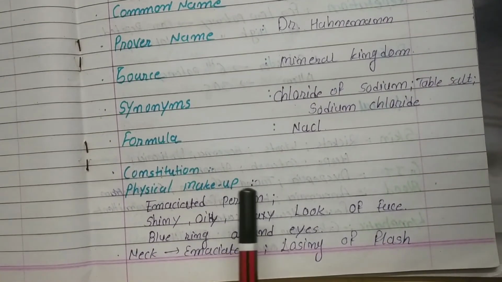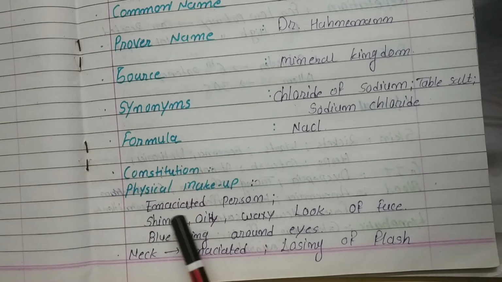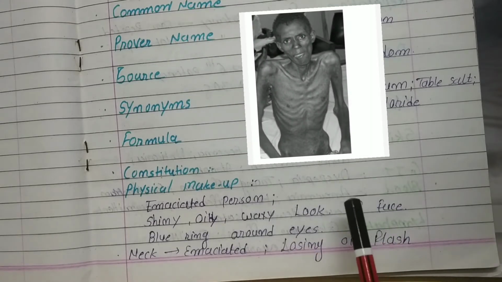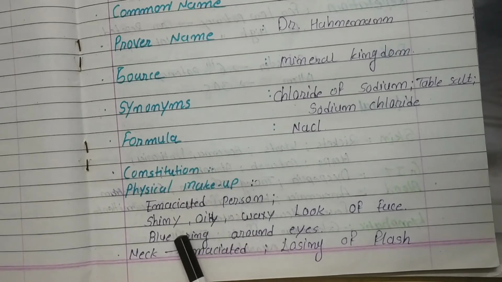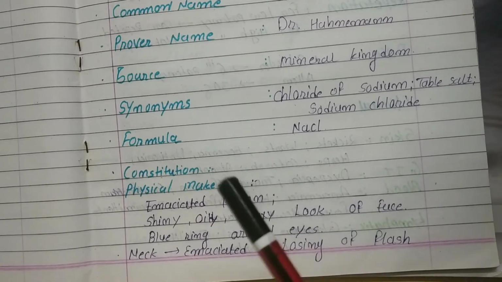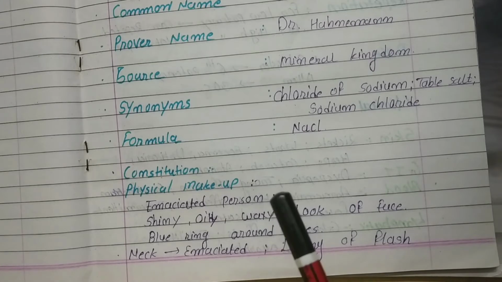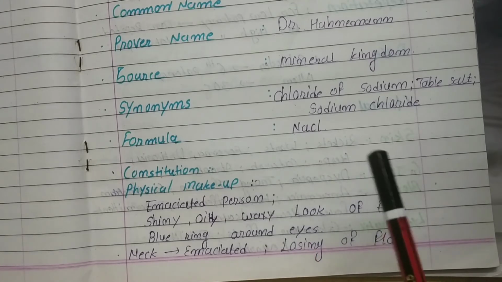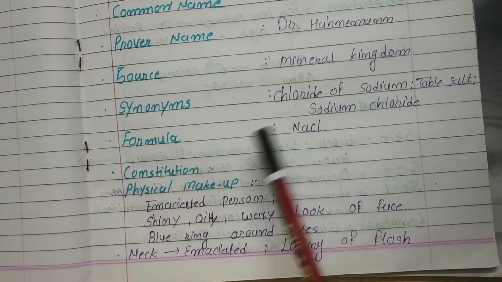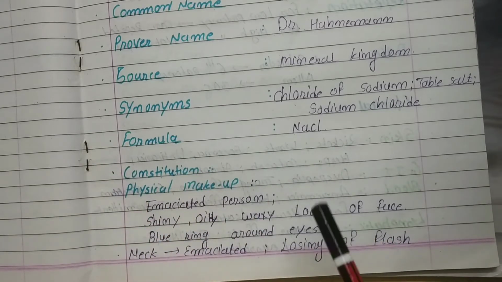Now the constitution. First of all, there is the physical makeup. The patient is emaciated, meaning very thin. The patient is very thin, with a shiny, oily, waxy look of the face, meaning the face is very oily. We all know that some persons have a very oily type of skin, and those persons are thin. So this is the physical makeup of NATRUM MUR.